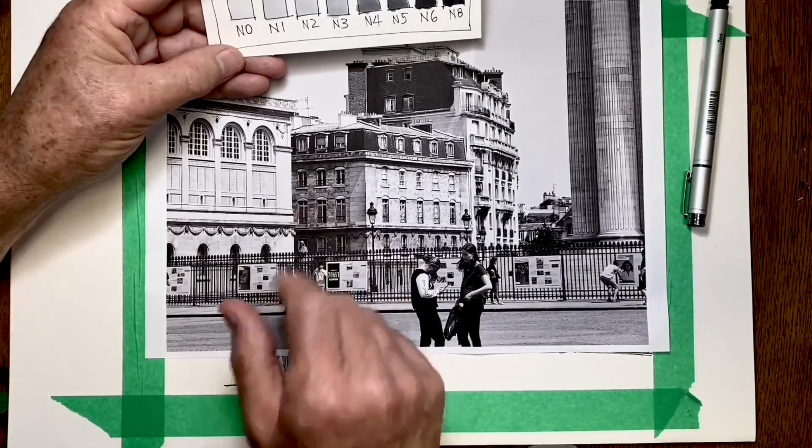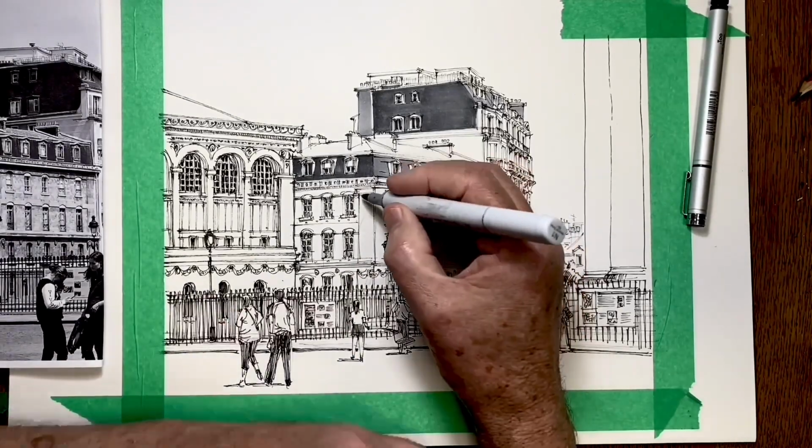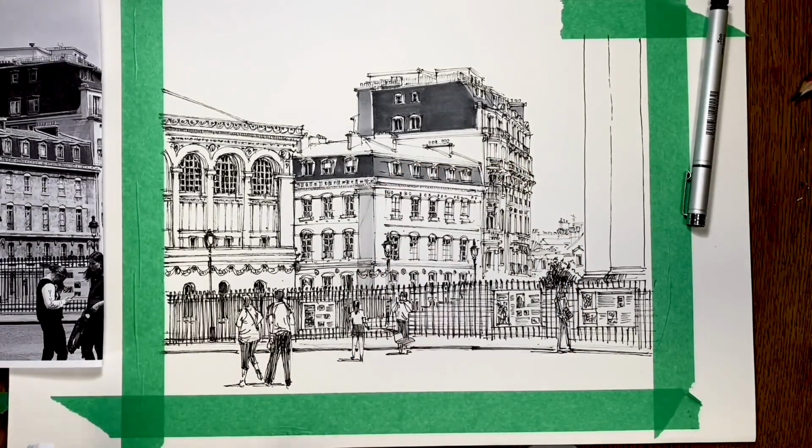I'm going to use N2 and N1. I'll apply the N1, the lighter tone, first to this section. And now I'll apply the N2 to the adjacent section.